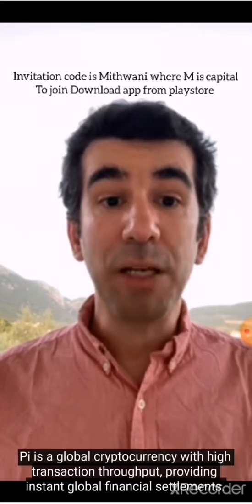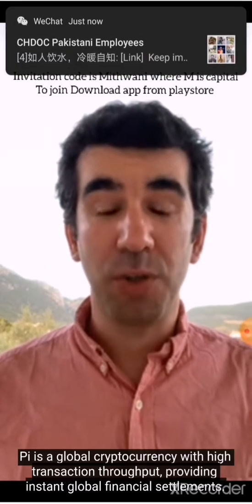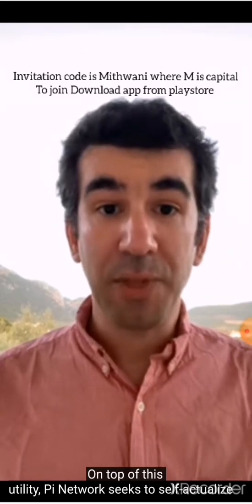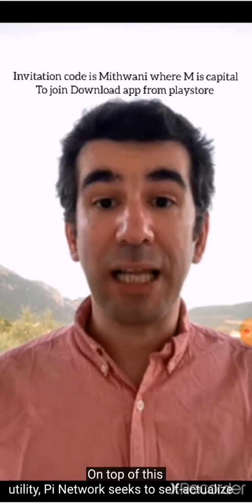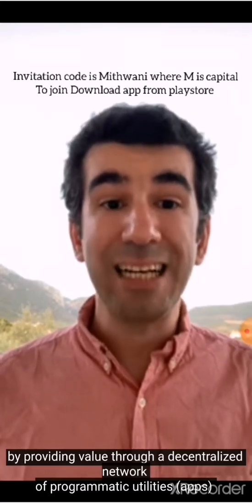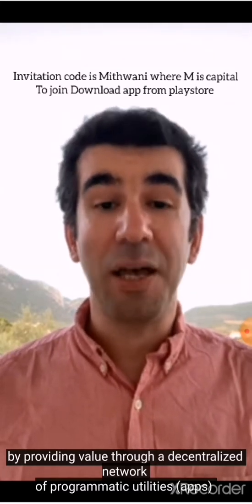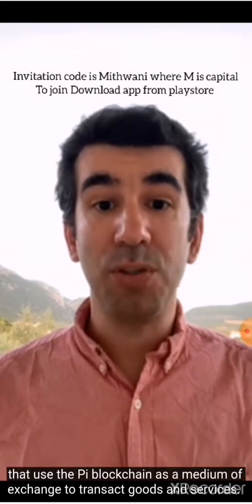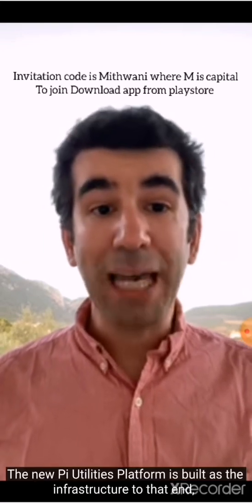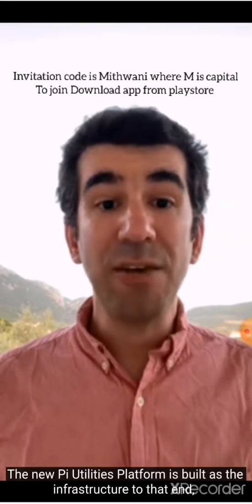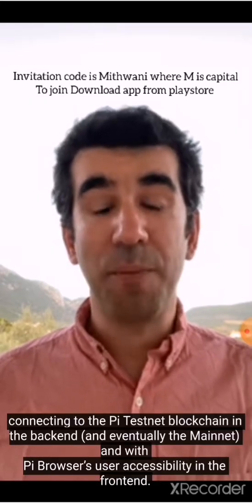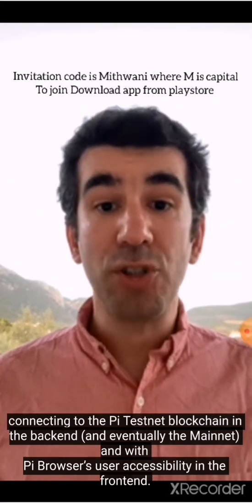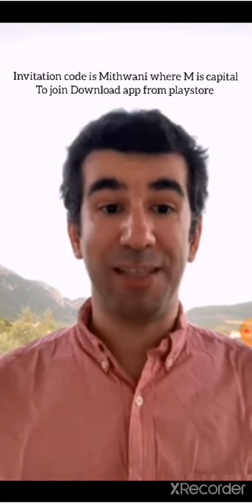Pi is a global cryptocurrency with high transaction throughput, providing instant global financial settlements. On top of this utility, Pi Network seeks to self-actualize by providing value through a decentralized network of programmatic utilities, apps, that use the Pi blockchain as a medium of exchange to transact goods and services. The new Pi Utilities platform is built as the infrastructure to that end, connecting to the Pi testnet blockchain in the backend and eventually the mainnet, and with the Pi browser's user accessibility in the front end.